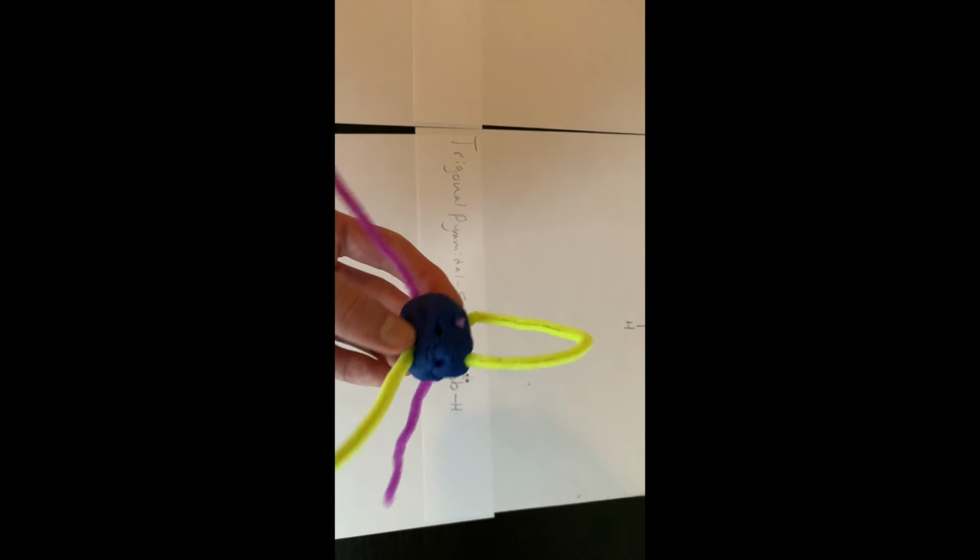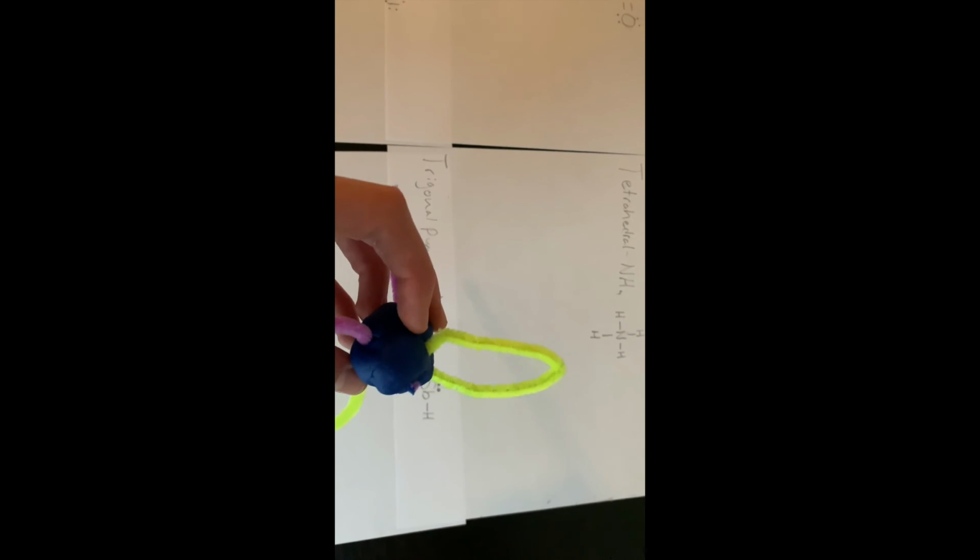It can be shown with antimony hydrogen 3, with three hydrogen molecules around one antimony molecule, with one unshared electron pair on top. The VSEPR would look like this, with the bent pipe cleaner representing the unshared electron pair.